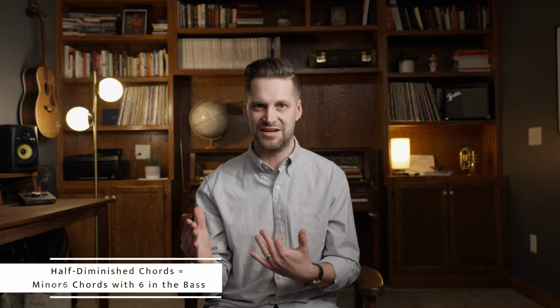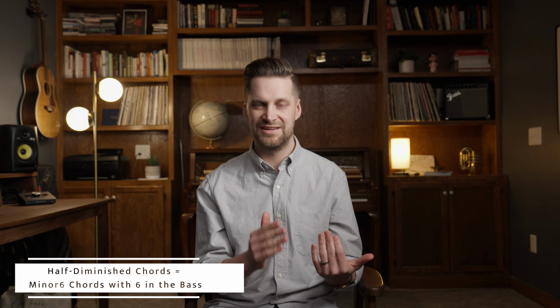And there's a reason for this. This is actually pretty amazing. And when I first realized it, it kind of blew my mind, and it was a total game changer for how I approached playing over half diminished chords. Back in the day, people didn't used to refer to half diminished chords as half diminished chords. They used to talk about them as minor 6 chords with a 6 in the bass, right? So like in this case, it would be B flat minor 6 with the 6, G, in the bass.